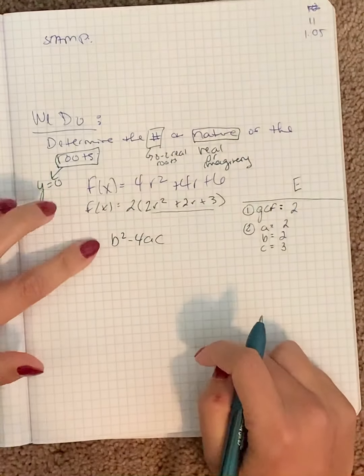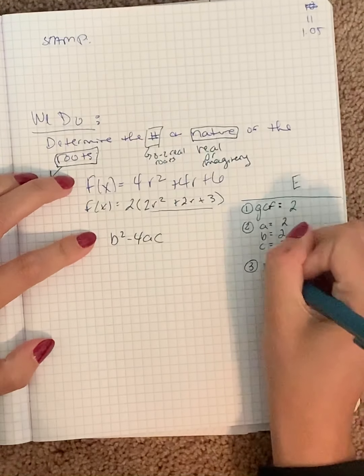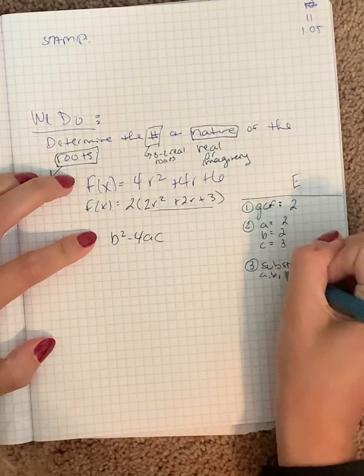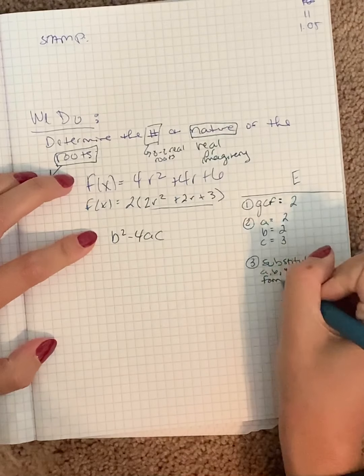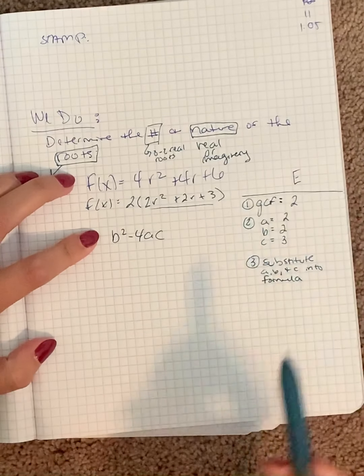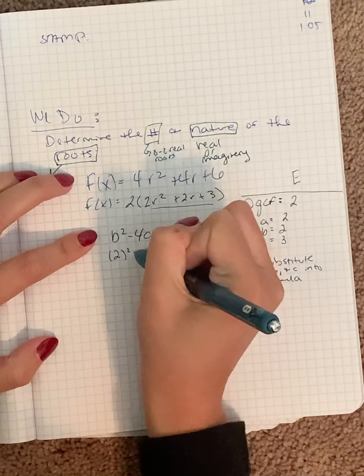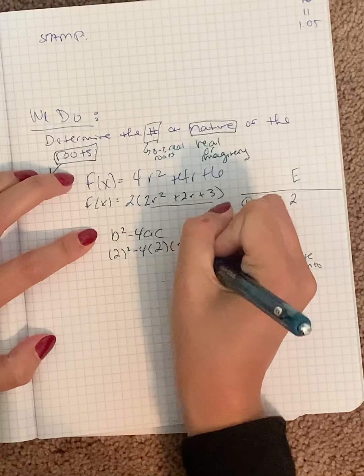So I'm just going to use b squared minus 4ac, and I'm going to substitute my values a, b, and c into this little formula. So I'm going to do b squared, so 2 squared, minus 4 times a, which is 2, times c, which is 3.